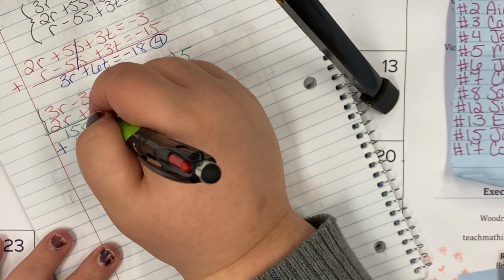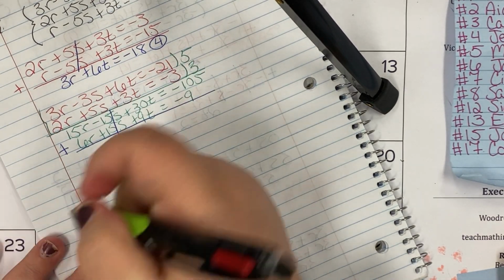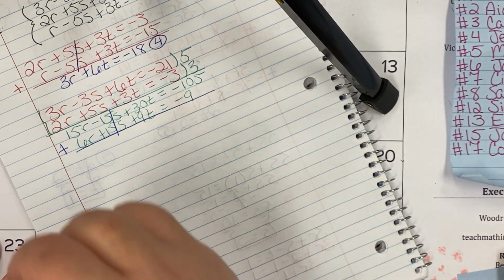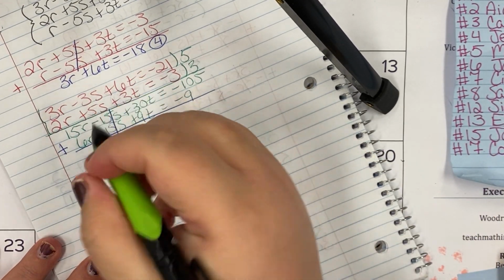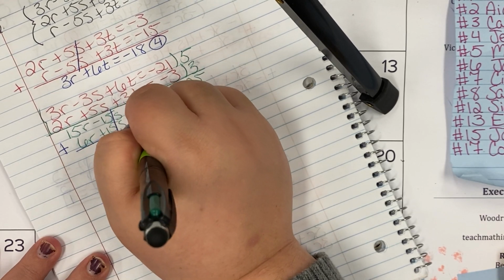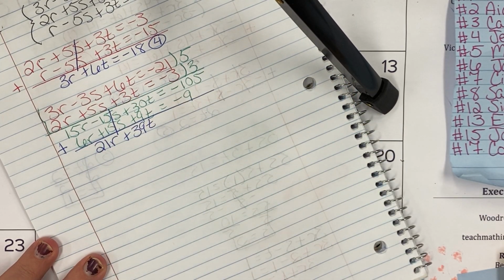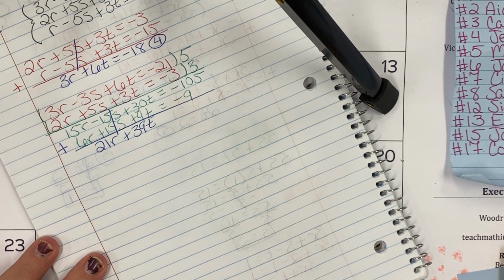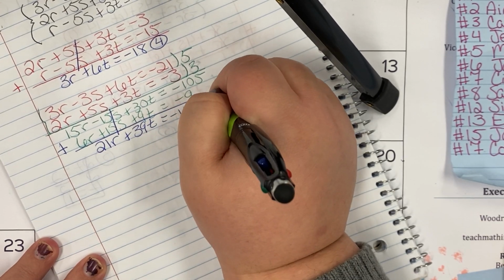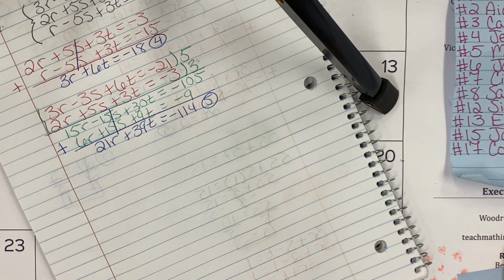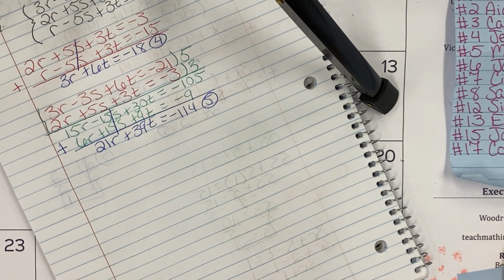So adding, my s's are going to cancel. 15 and 6 is going to give me 21r. 30 and 9 is going to give me 39t. And negative 105 and negative 9 is going to give me negative 114. And that's going to become equation 5. So now equation 4 and equation 5 have an r and a t in them. We're going to go ahead and combine those together.